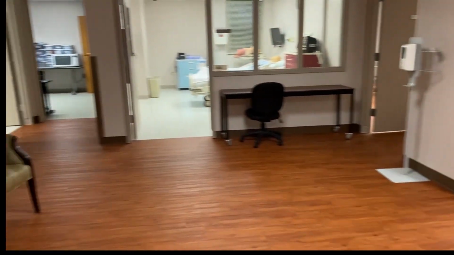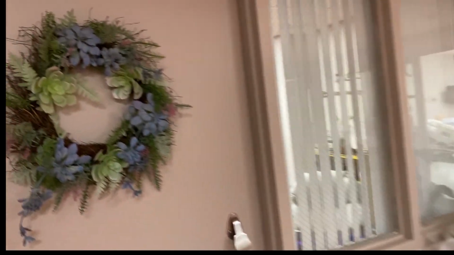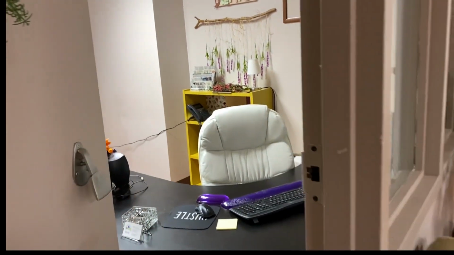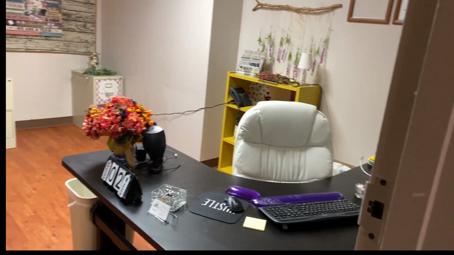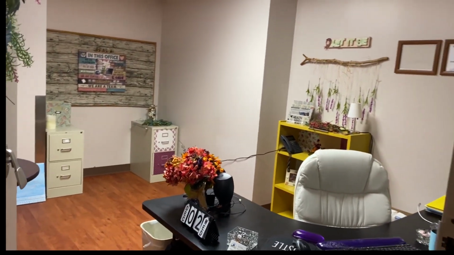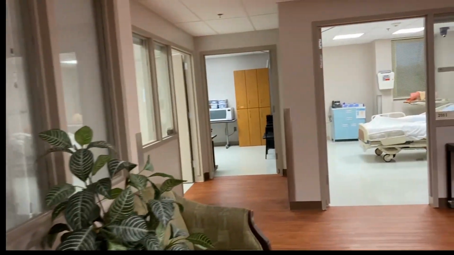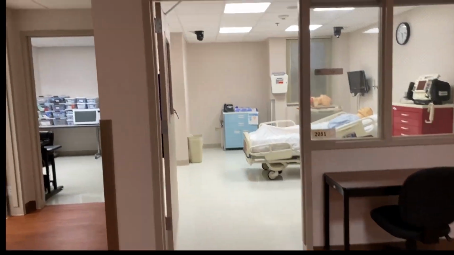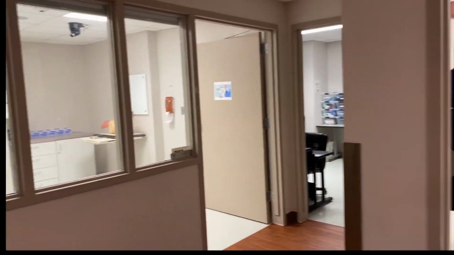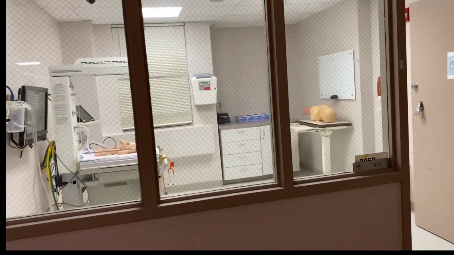We walk back out, and this is another one of our office spaces. This is the lead clinical simulations specialist office over here. As I mentioned, she also has one across the street in the Lansbaum Center. Both she and I are constantly going back and forth between the two areas. It doesn't really present a problem because we're back and forth so much anyway.